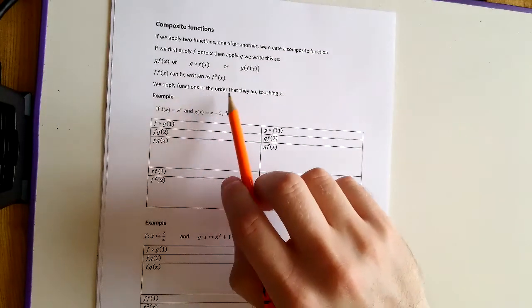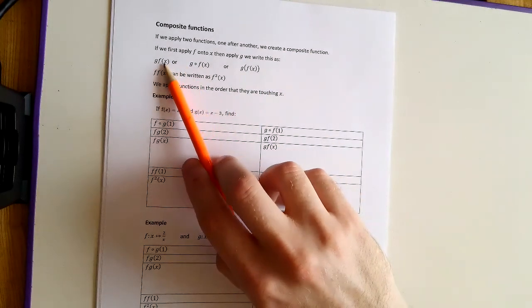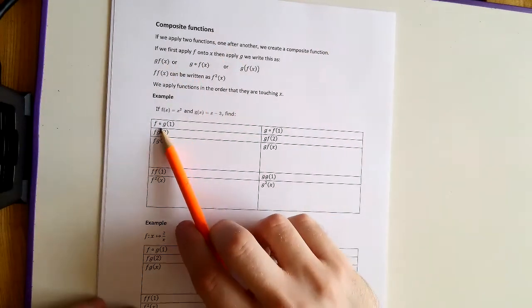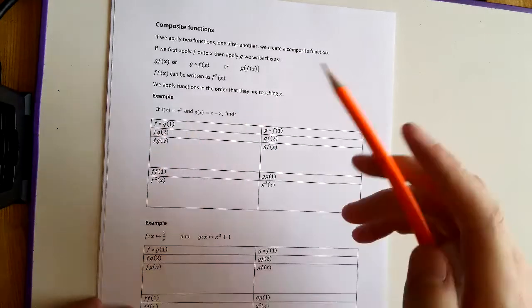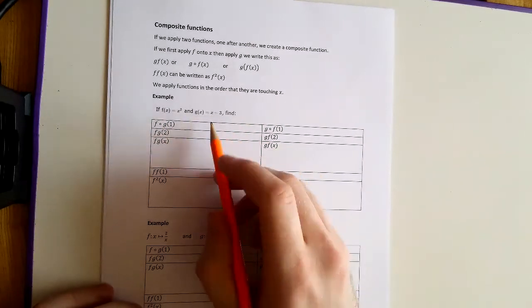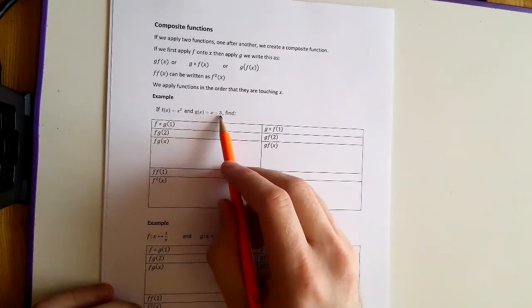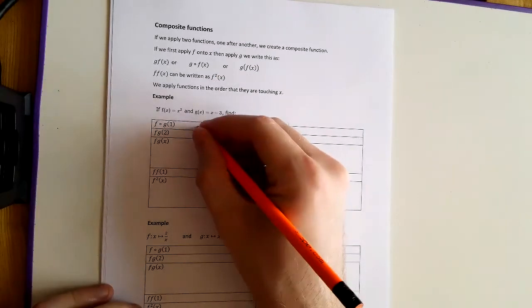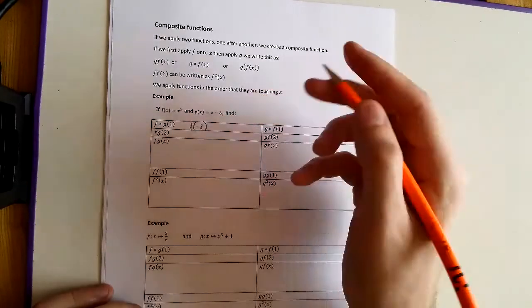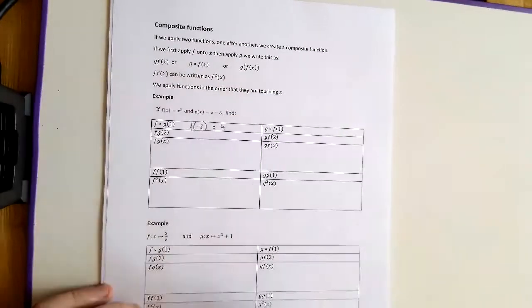So we apply the functions in the order that they're touching. So the one close to x first, and you work outwards. So f first, then g. So fg of 1, well, I would do 1 into g first. So I put 1 into g. I get 1 minus 3 is minus 2. And I put that inside f. So minus 2 into f gives me 4.